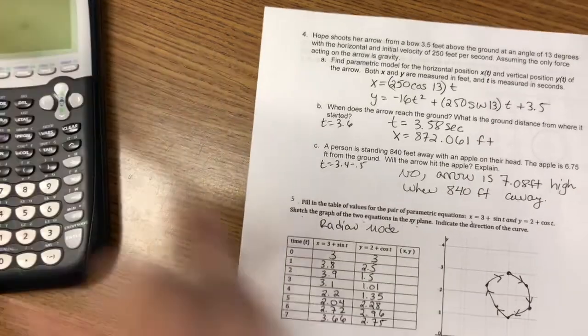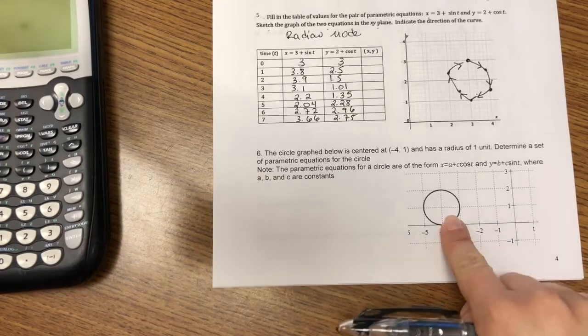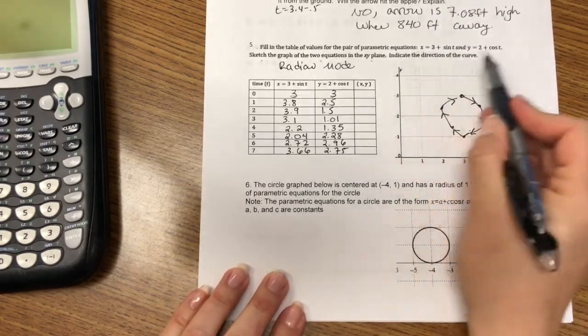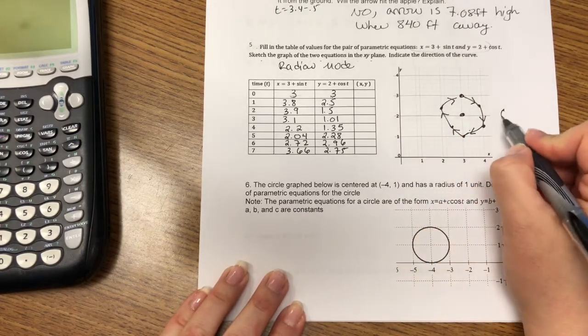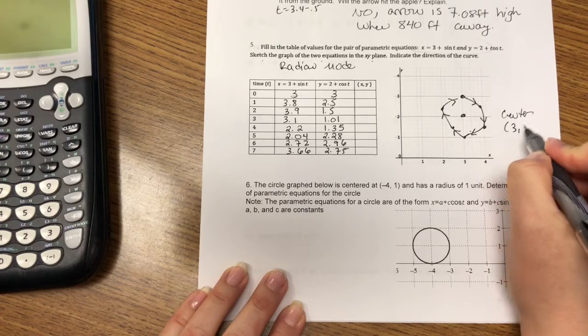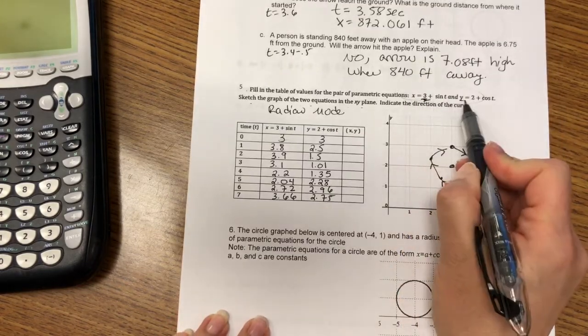Okay. Oh, now we're given the circle. So let's see. Based on this, over 3 and up 2, it looks like the center is at 3, 2. Well, look. 3, 2.